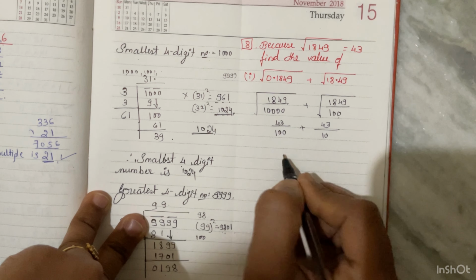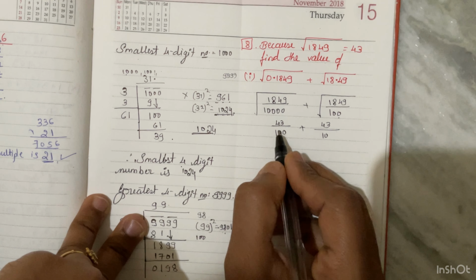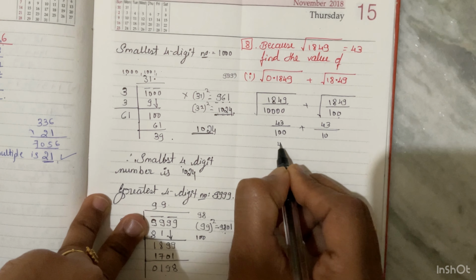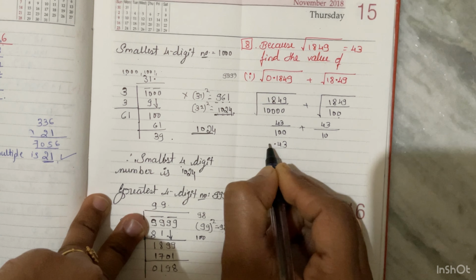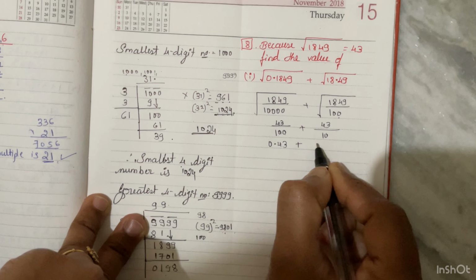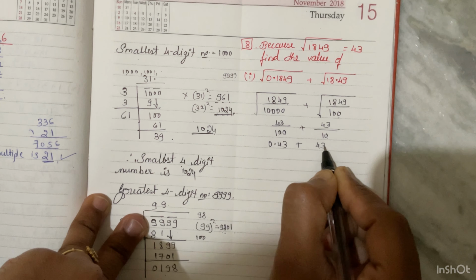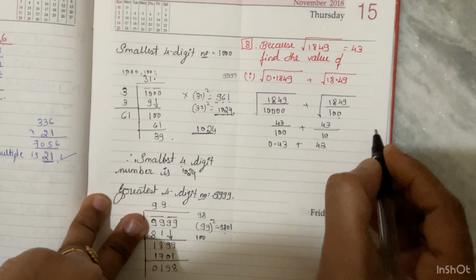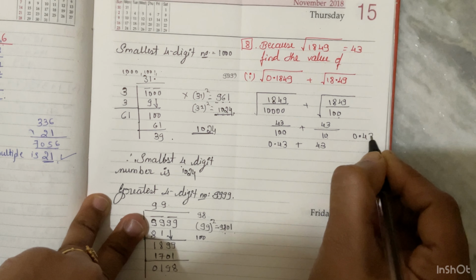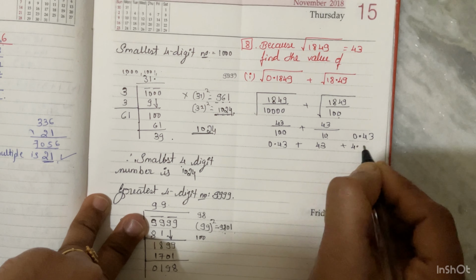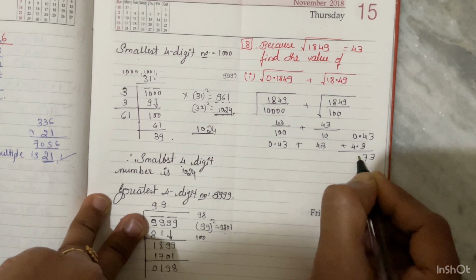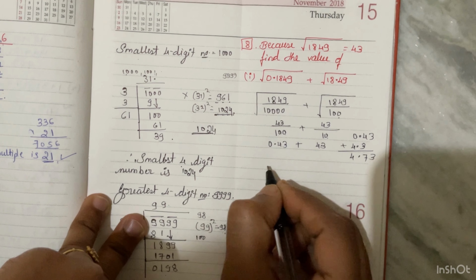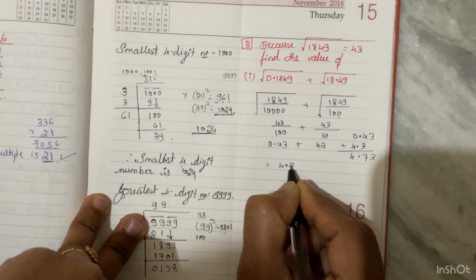Now this is in fraction, so let me convert it to decimal. 43 over 100 is 0.43, and 43 over 10 is 4.3. Let me do the addition: 0.43 plus 4.3. 3, then 4 plus 3 is 7, 0 plus 4 is 4. So the answer we found is 4.73.